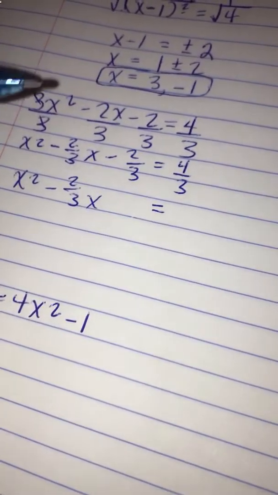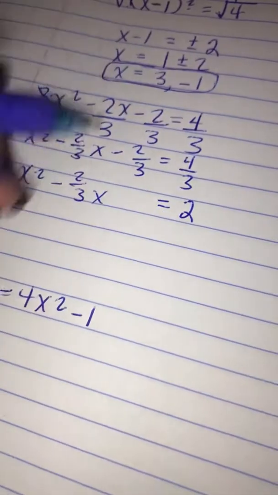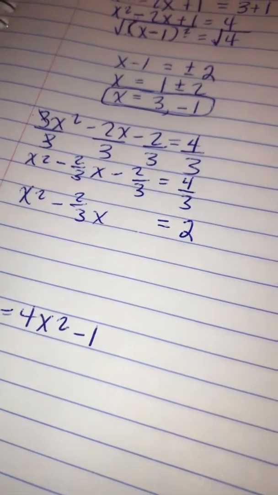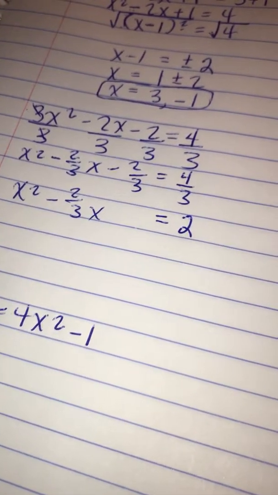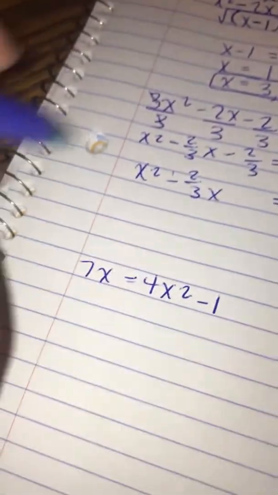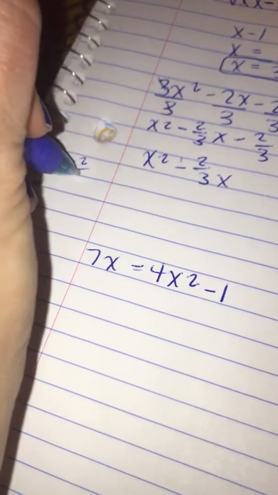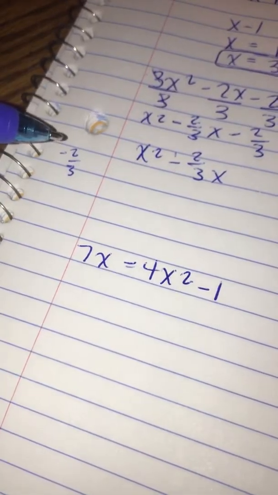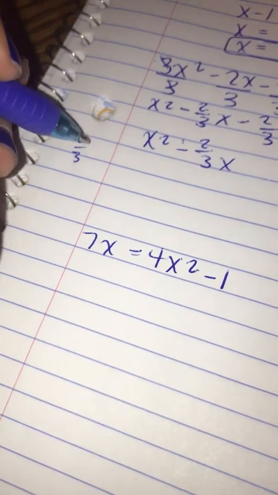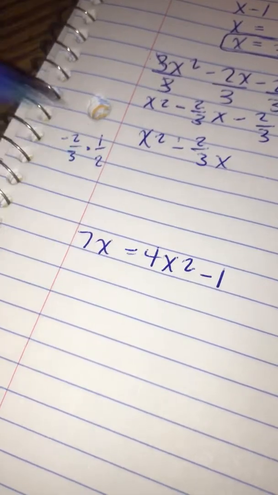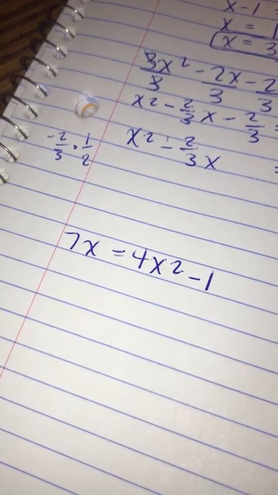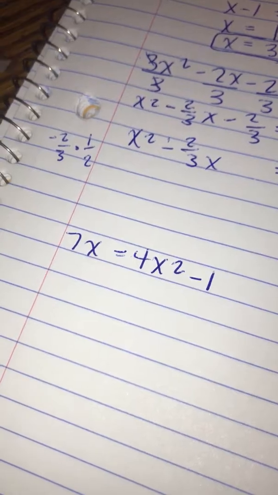Adding 2/3 to both sides would result in a positive 2 here. If we added 2/3 to 4/3, we end up with 6/3, which simplifies to 2. Okay, so now we're ready to take half of b, which would be negative 2/3, and then square it. So over here, I'll work that out. We've got negative 2/3. Remember that taking half of it, dividing by 2, is the same thing as multiplying by 1/2. So I'm going to multiply by 1/2, and I would get negative 2/6, and that will result in negative 1/3.